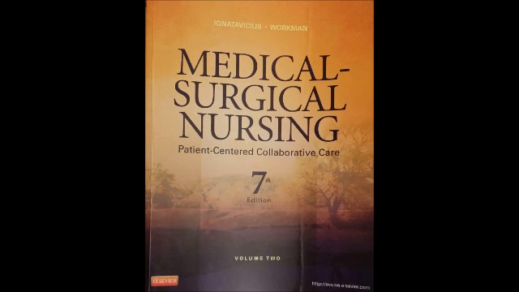Impaired physical mobility. One of the things that we want to do is to make sure that as soon as this person is stable, we want to start rehab on this patient. Performing passive range of motion, okay, is going to be one of those things that you're going to do.